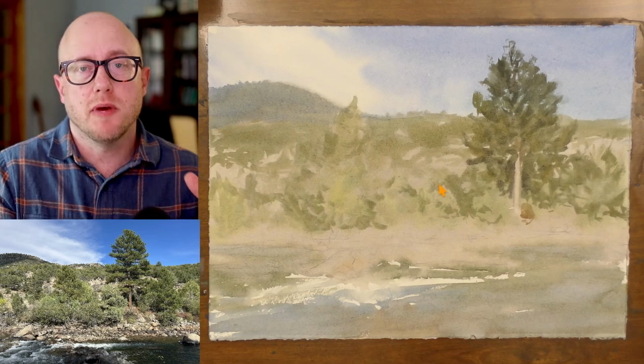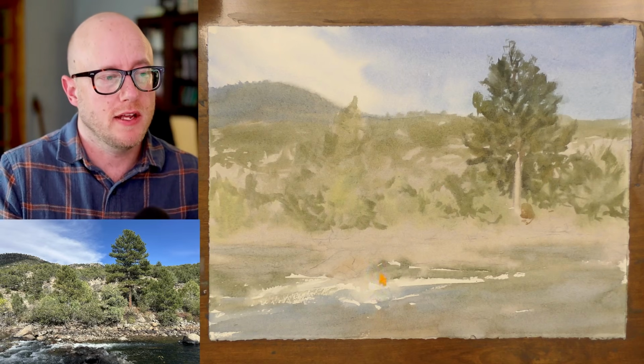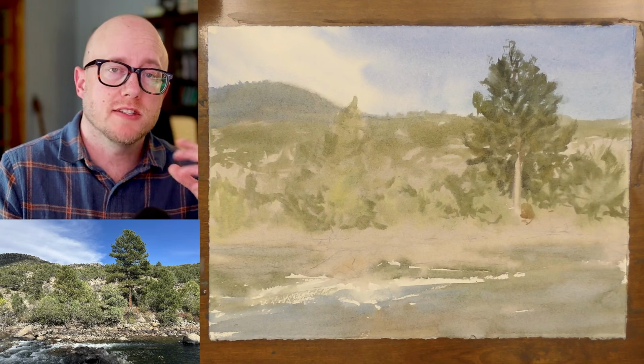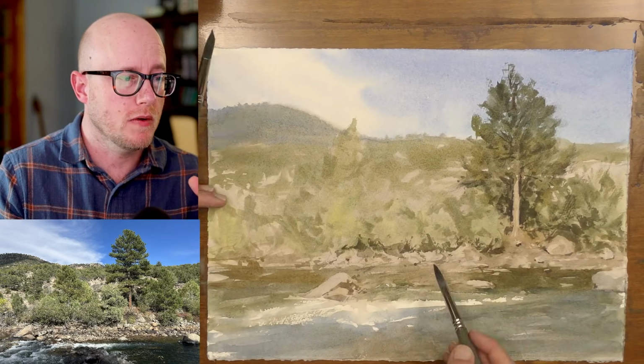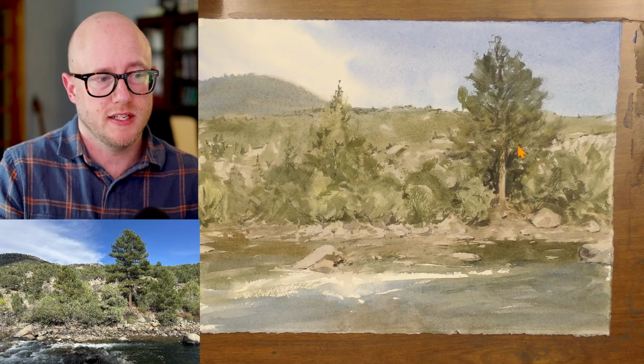Now that my paper has dried, I'm ready to move in and add more detail in the middle part of the painting. I'm going to skip ahead and show you where we are going with this scene. This is where we end up with this painting.